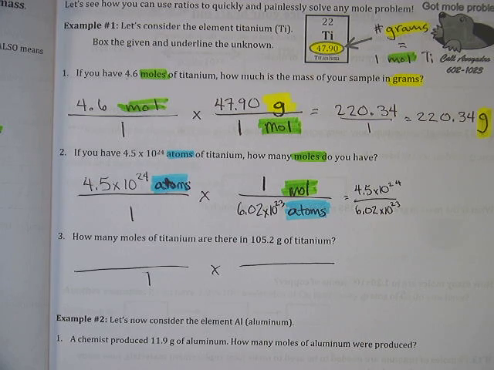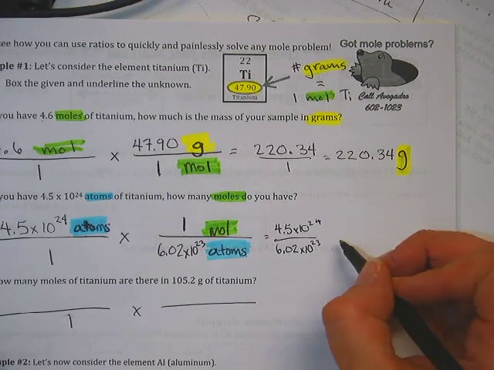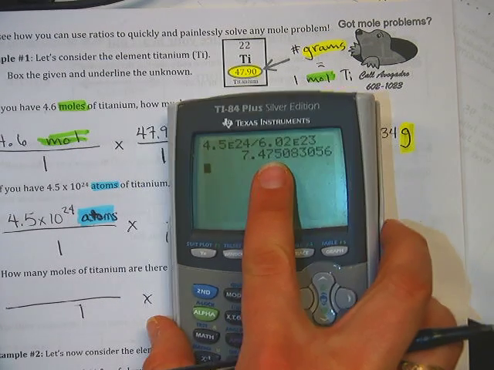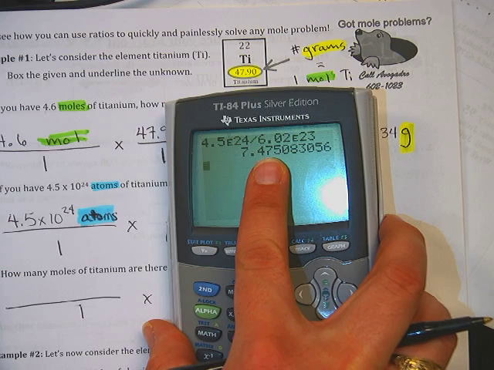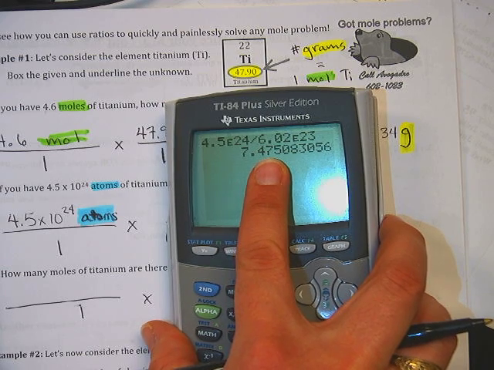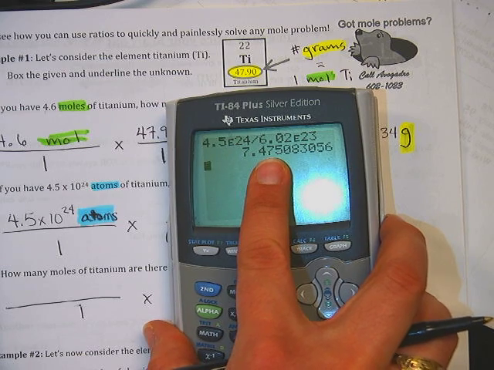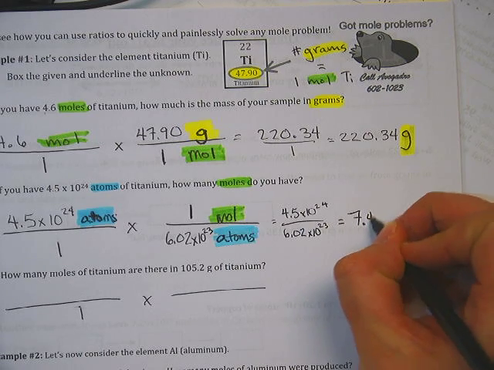When you divide those, you're going to get this in your calculator. How do you round this? How are we supposed to round? To the hundredths place. So instead of 7.4750833056, what am I supposed to write? 7.48. Yes.